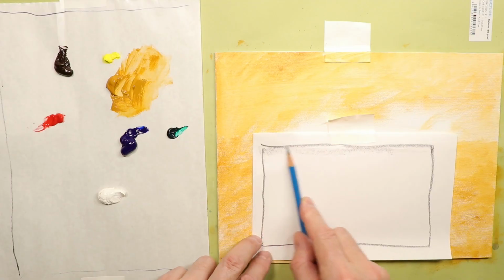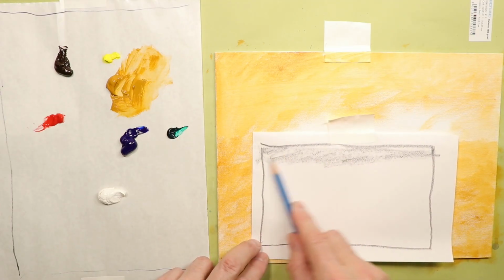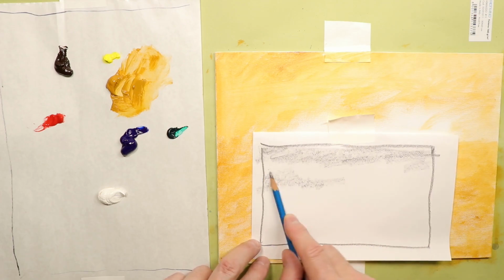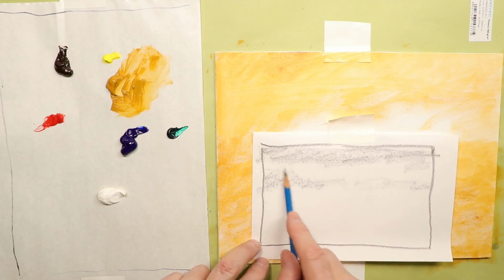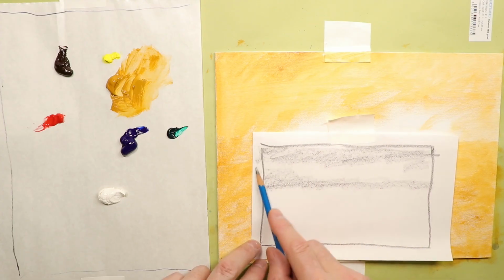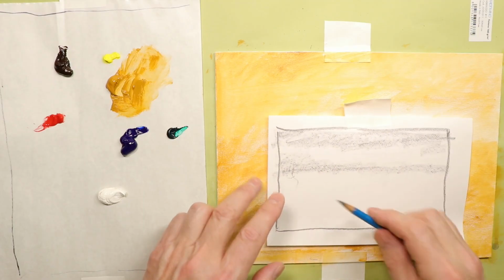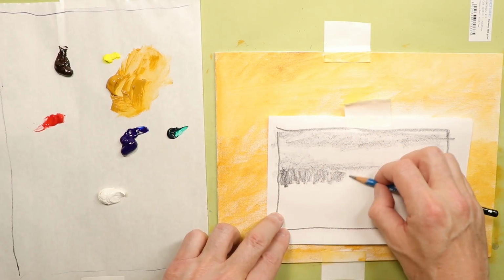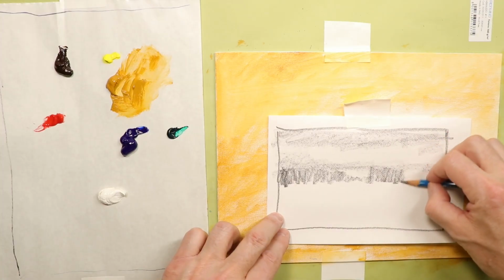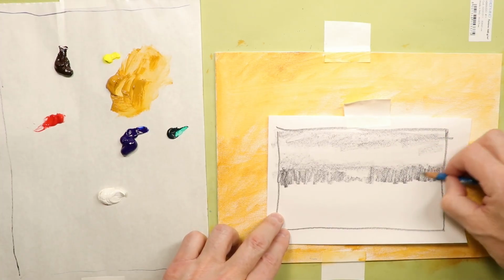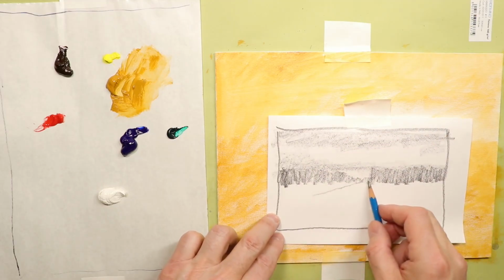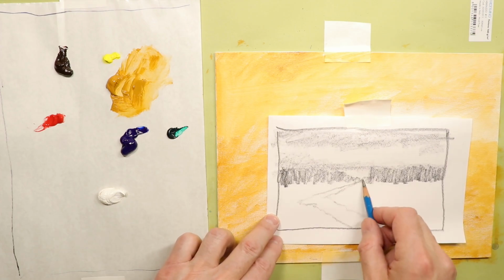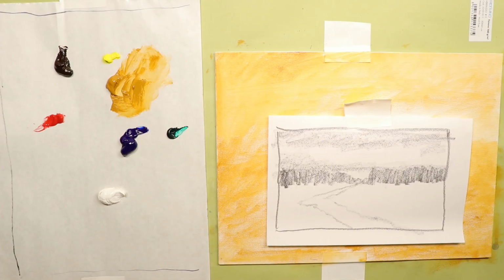So what we'll do is have a stormy sky up here, a nice dramatic sky, maybe some light peeking through in the middle, and some darker clouds down here. Maybe some dark tree lines down here. I'll just do the sketch with my pencil quickly. These will be our distant mountains and trees, like a tree line back here. And then maybe we'll have a road coming through here, winding like that.